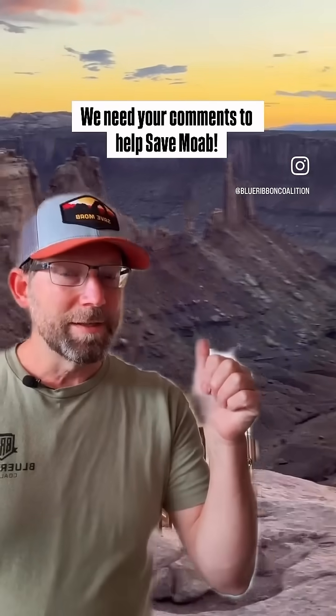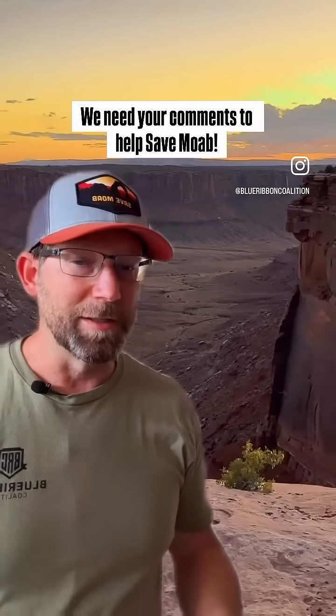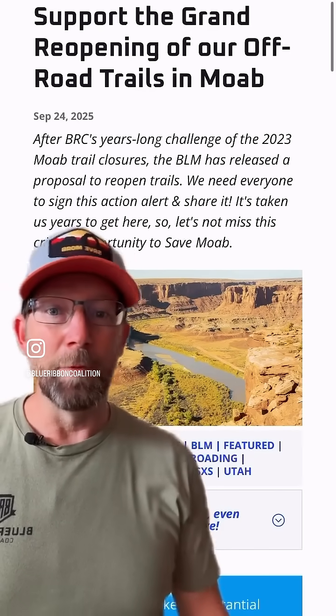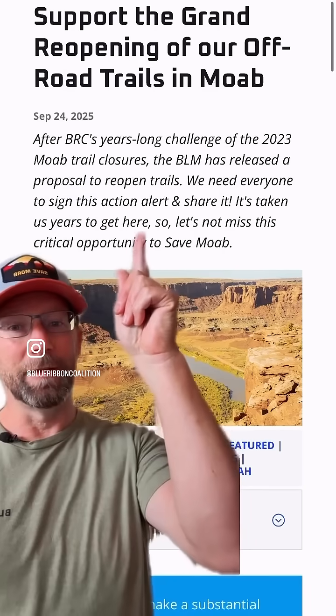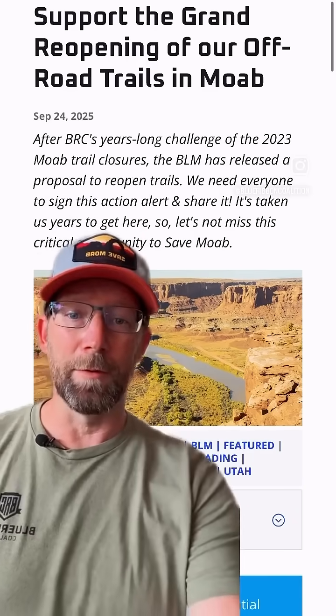The route that leads to this scenic overlook is an example of one of the routes that was closed in the decision that closed hundreds of miles of trails in Moab. And we need your help to get that trail and a whole bunch of other ones reopened by getting comments submitted to the Bureau of Land Management. And these comments are due on October 24th.